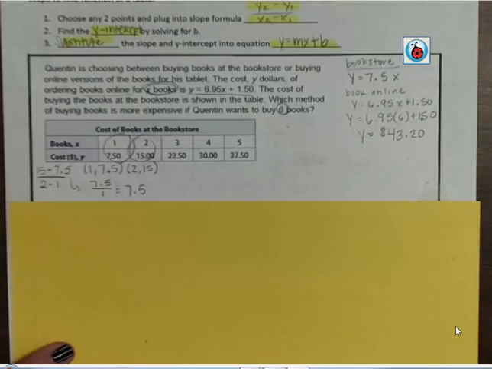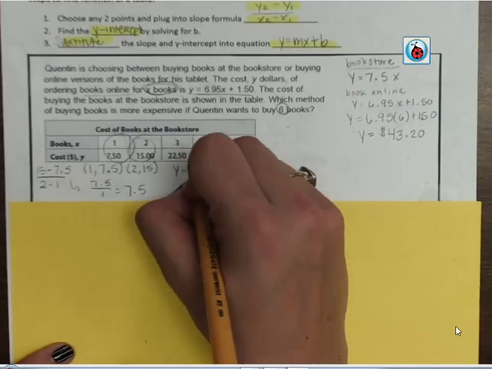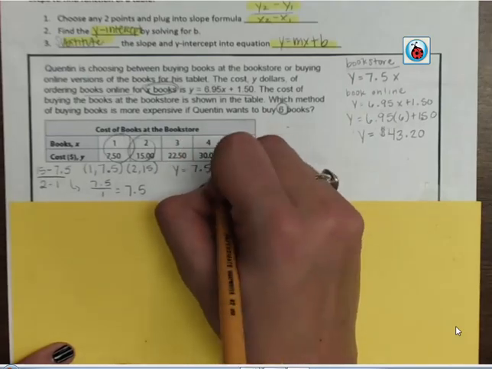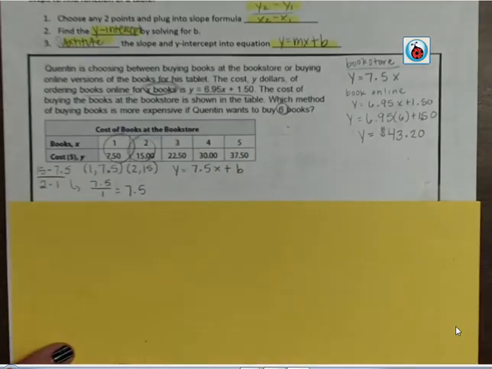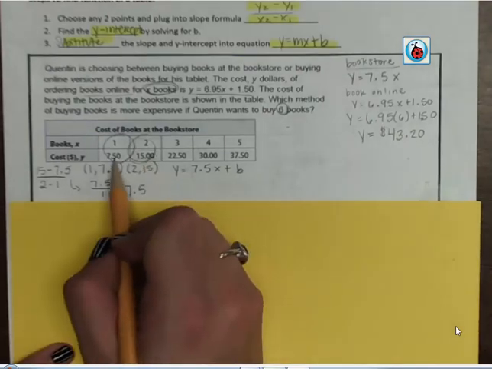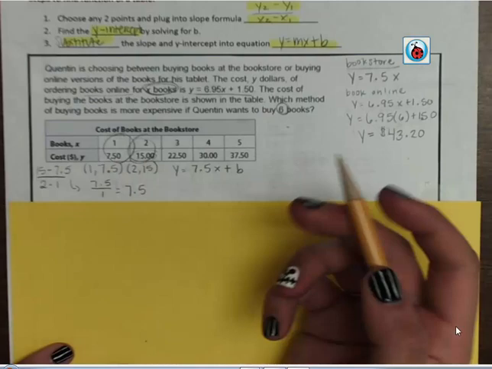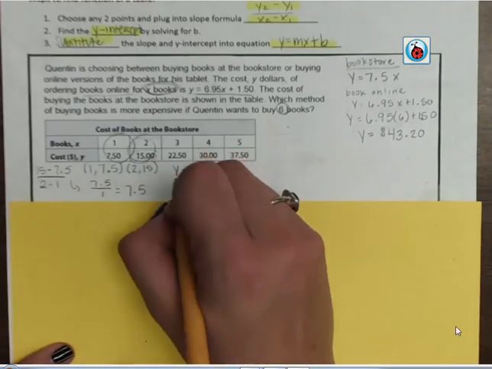So, step 2 tells me that I have to do it by solving for b. So, rewrite your equation, y is equal to 7.5x plus b. Well, you need to pick any 2 points to use. I recommend using easy numbers, and I think that whole numbers are easier than decimals, so I'm going to use these numbers. I know that y is 15.